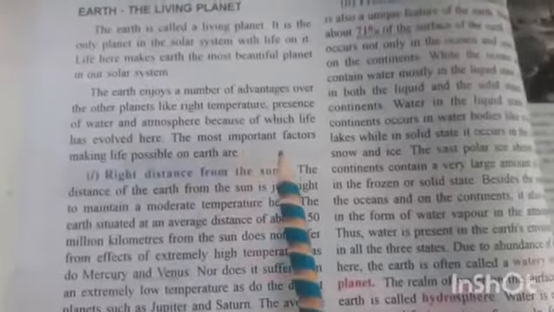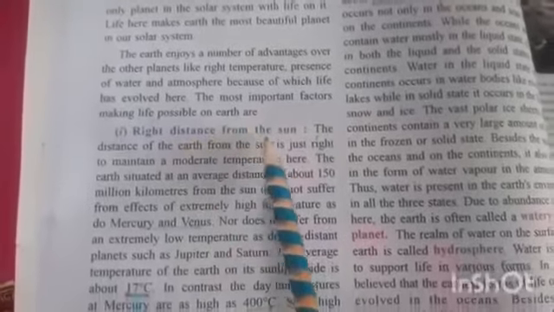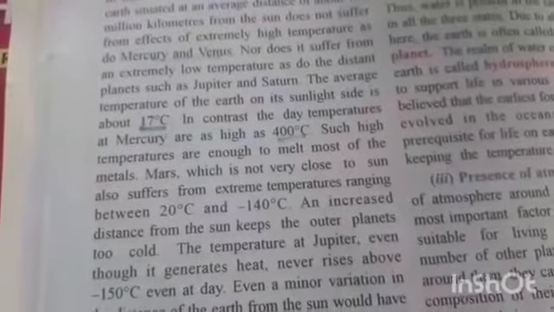The most important factors making life possible on Earth are, first, the right distance from the Sun. As I told you, the distance between the Earth and the Sun is 150 million kilometers. That is a very suitable distance, right? Let's take an example of Mercury.